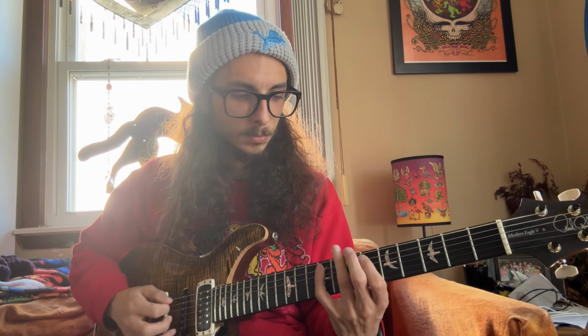You just want to locate the chord tones on the neck of your guitar, and you can get really creative with it. And then if you're in a specific position on guitar, you can try to target those notes.